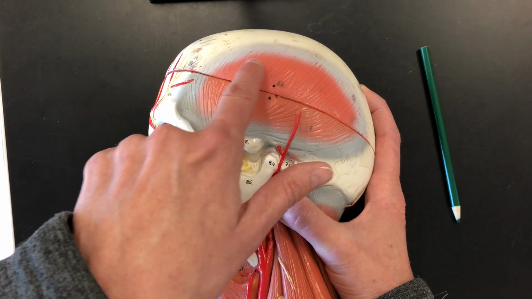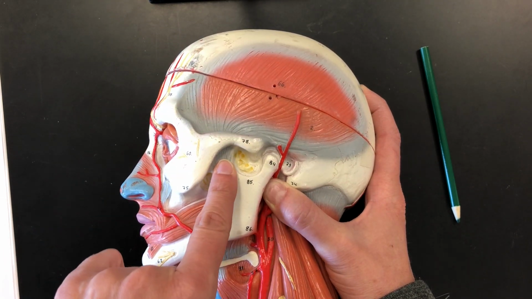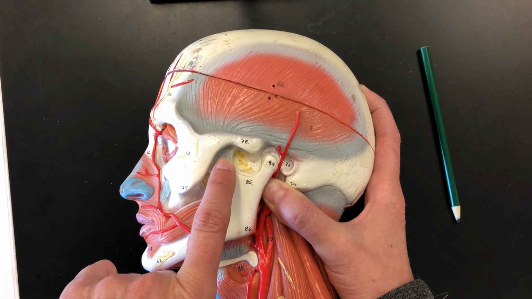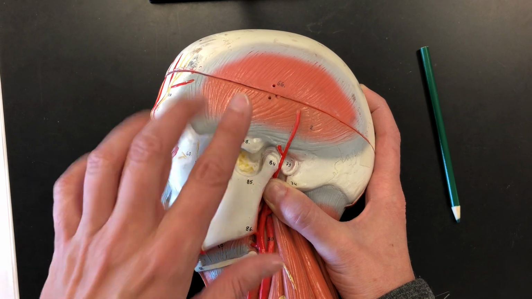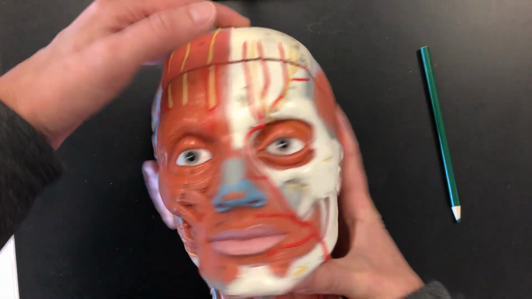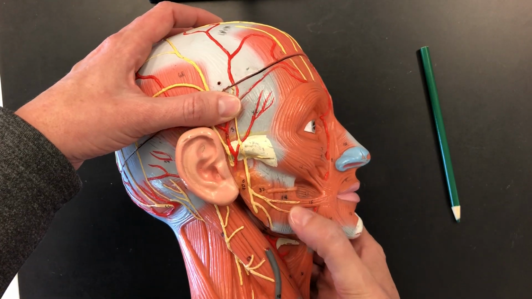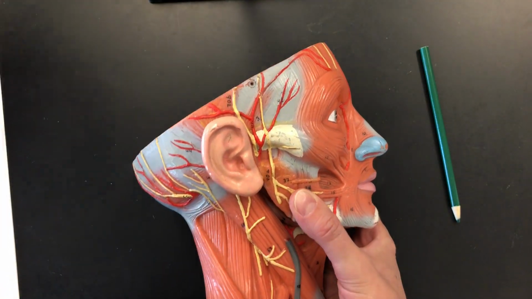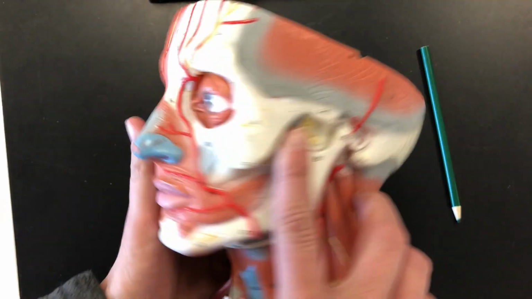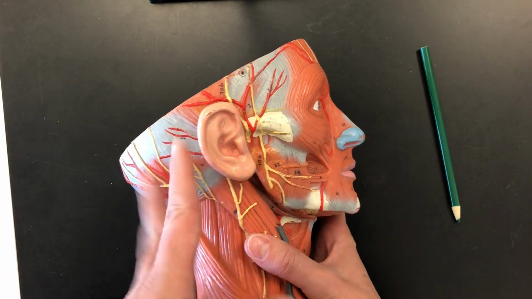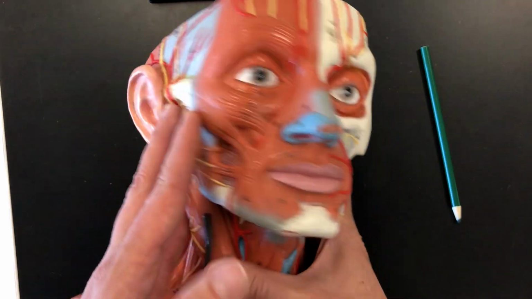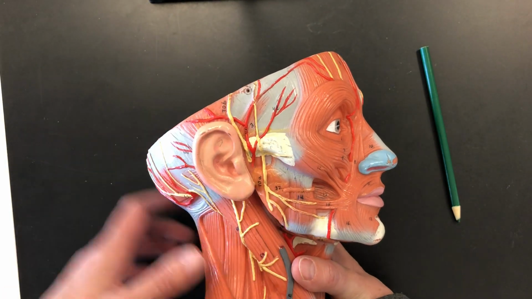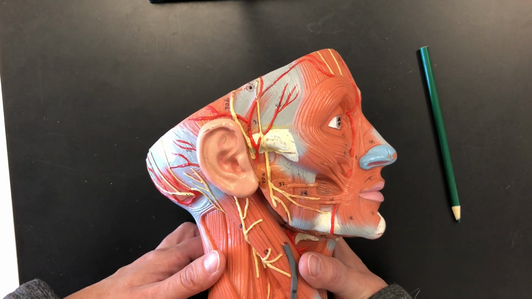So the temporalis originates on the temporal bone, inserts on the coronoid process of the mandible, and it elevates and closes the jaw. Okay, elevates the mandible, closes the jaw. So the temporalis and the masseter work together in closing the jaw. Now I'm going both sides, but know that you're going to be symmetrical. You're going to have a masseter and a temporalis on both sides. It's just one side of Buzz shows deep muscles, and one side shows more superficial muscles. So that's kind of the organization of this particular model.